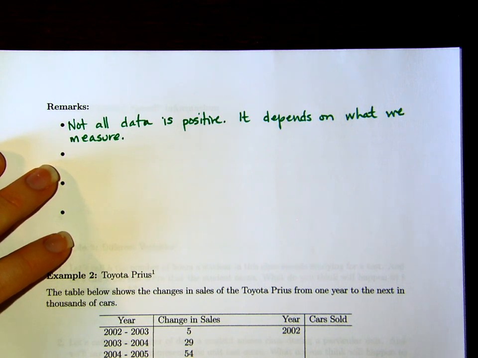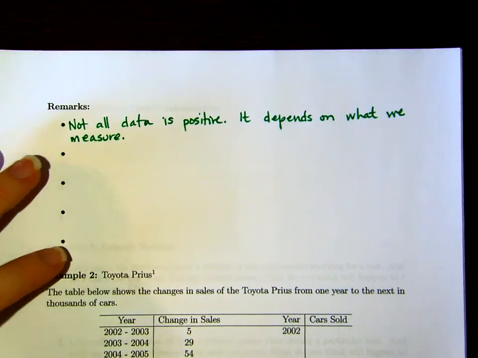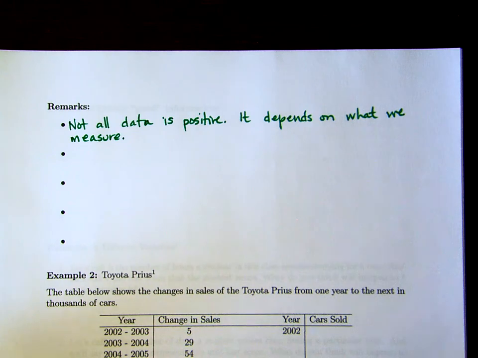And the next thing that I feel like is remarkable is due to signs having meaning, it is very important to make sure when we're using our formula, we are using it in the correct way.